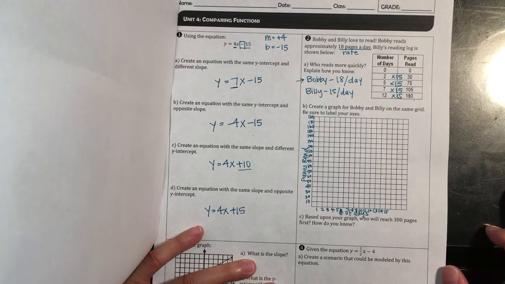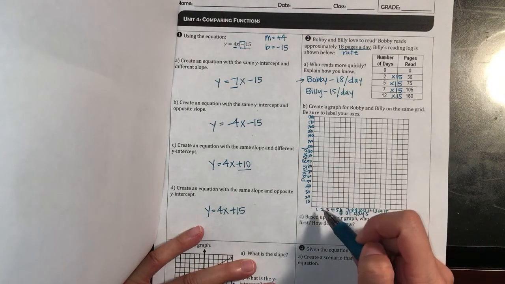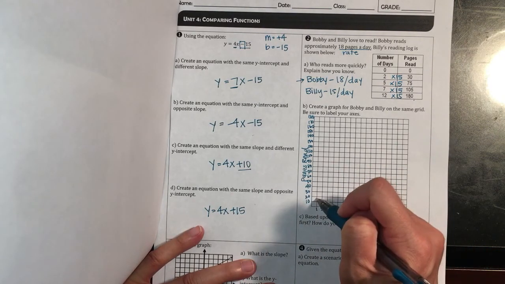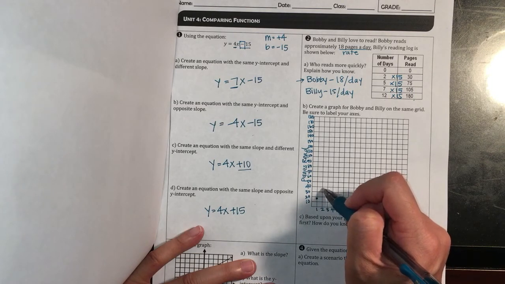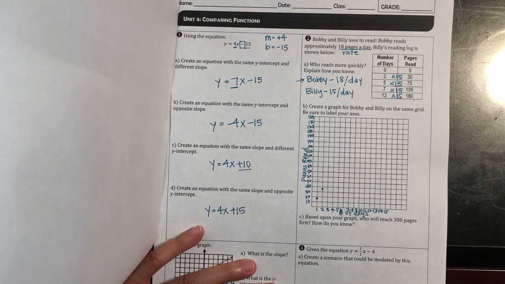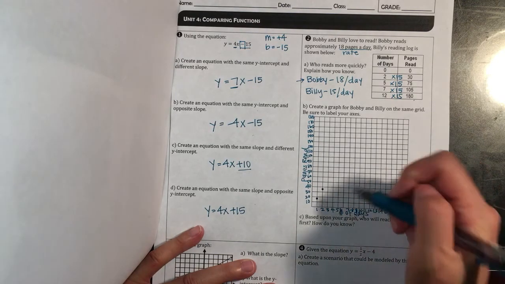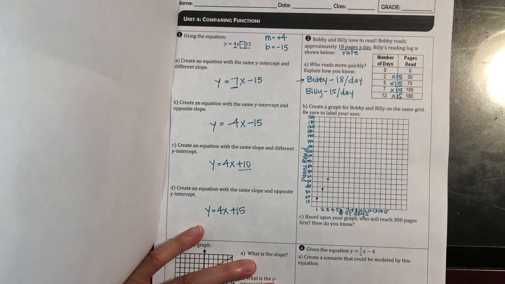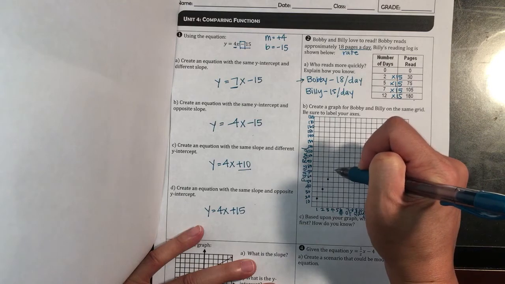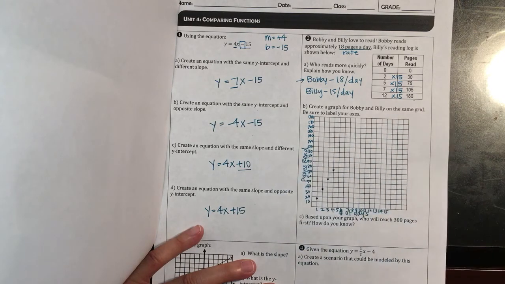So if I'm looking at just Bobby, I'm going to go ahead and graph Bobby's in blue. So if he reads one day, he gets about 18 pages. So 2, if I'm adding another 18, he gets about 36. Then if I go to 36 plus 18, I get 54. So approximately right here. I'm going to do one more. So 54 plus the 18, I'm going to get 72. And of course you can multiply. That's just another way to do it.